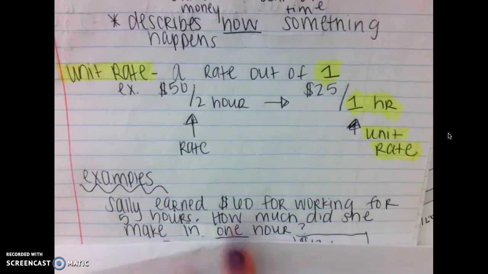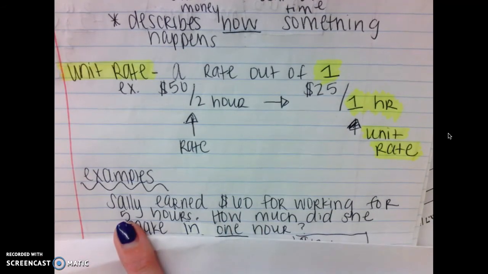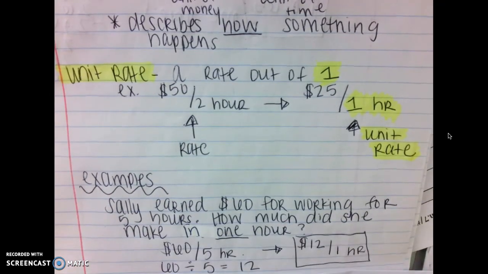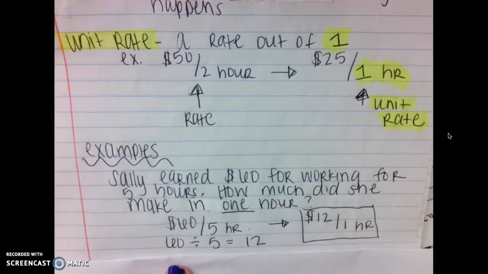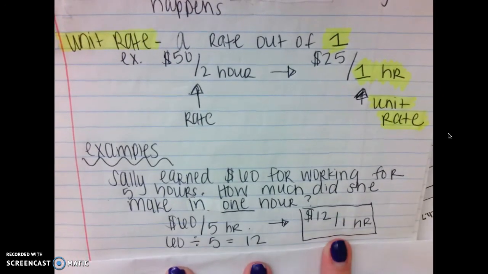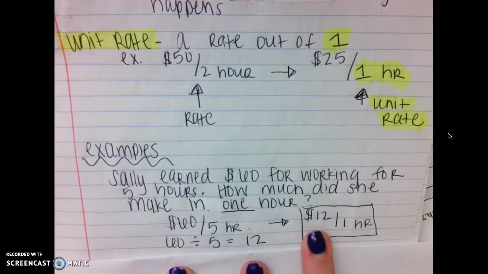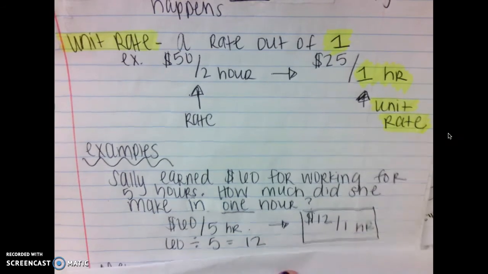So I would take the amount that she made divided by the amount of time it took her, and that would tell me how much she could make in 1 hour. So if I do 60 divided by 5, I would find that she would make $12 for 1 hour of work. And then this is how we write rates, showing $12 per 1 hour or $60 per 5 hours.